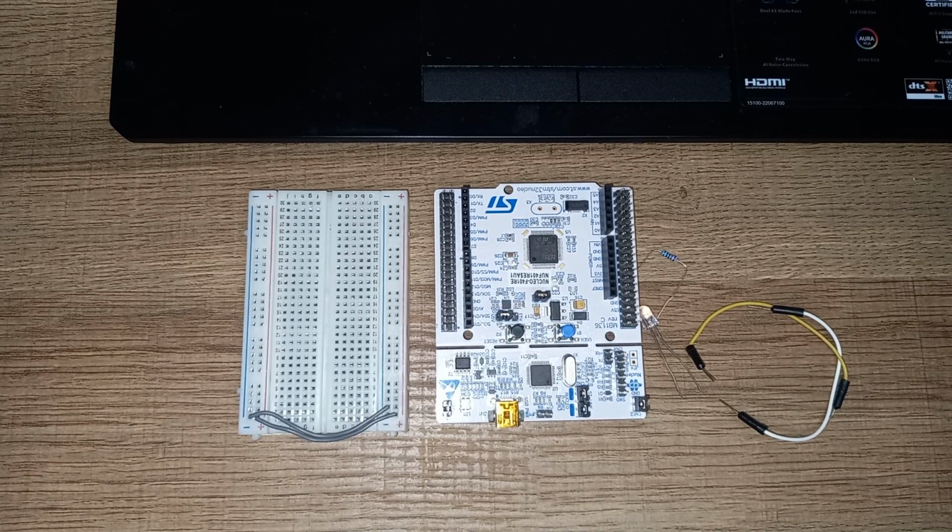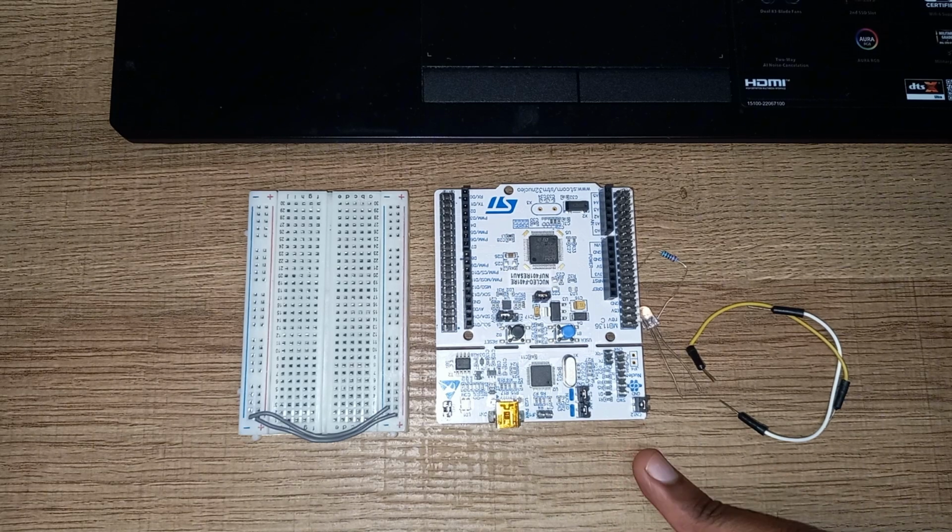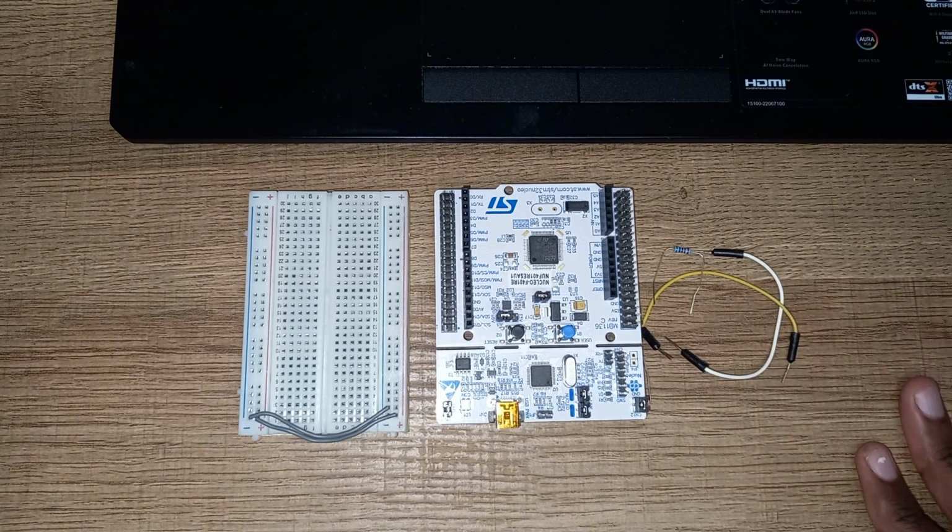Okay, now let's build the circuit to blink the LED. What you're going to need for this setup is a breadboard, the microcontroller itself, an LED, and a current limiting resistor. The value that I have for this resistor is 220 ohms, and then you're going to need 2 jumper wires.